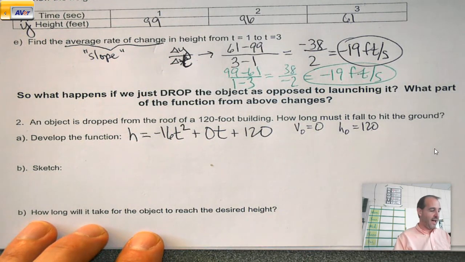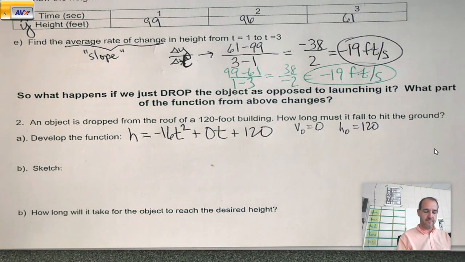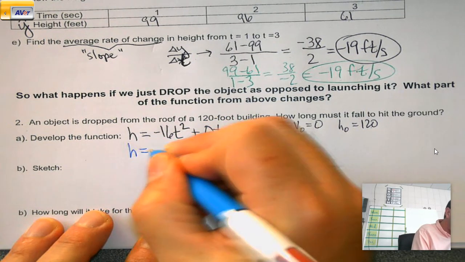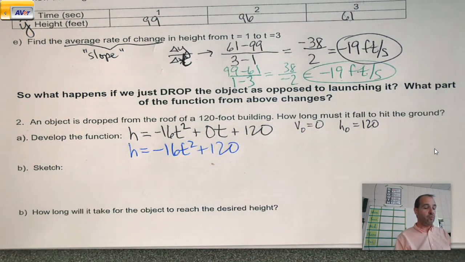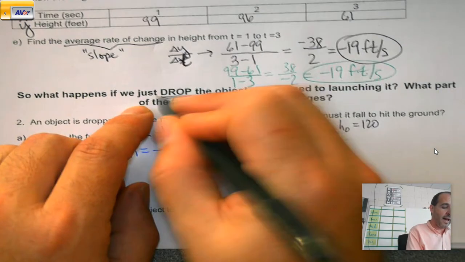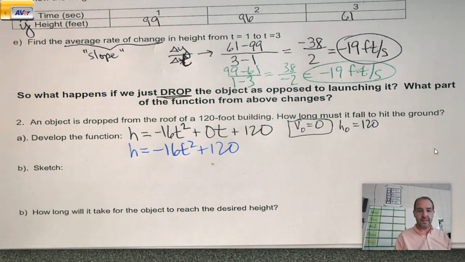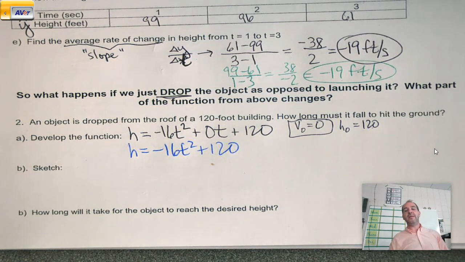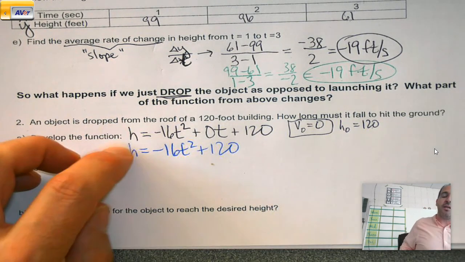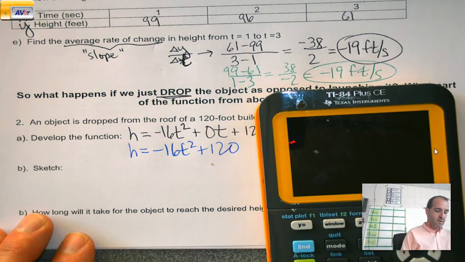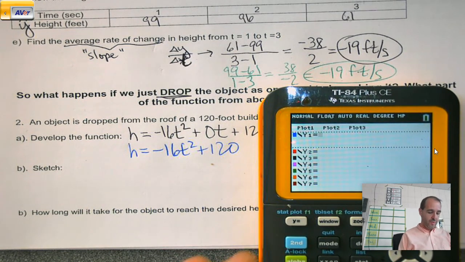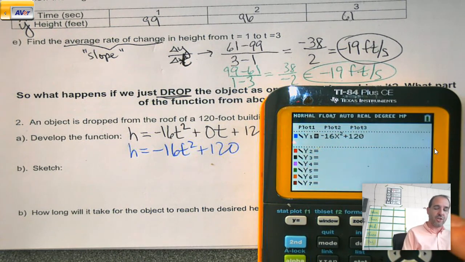So if I simplify this, it always is helpful when we can simplify stuff. What we're basically trying to tell you is, if you drop it, your initial velocity is always going to be 0. So you can kind of cut that middle piece out. Now I could type either of these into the calculator and be just fine, but just something to consider. So when I go back and start doing this, negative 16x squared, again, because I don't have a t button that works functionally with this.